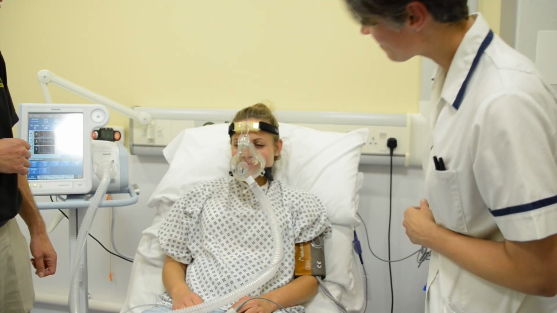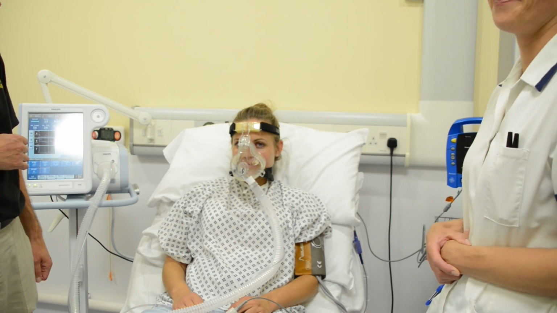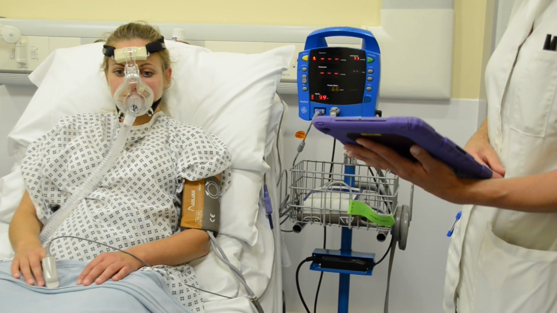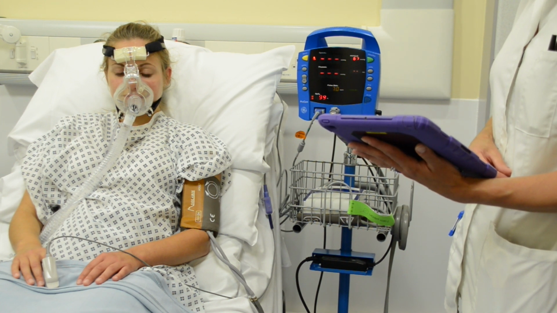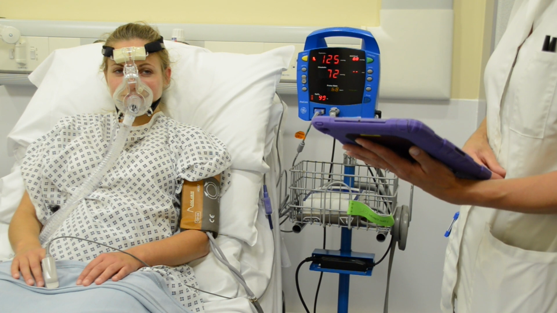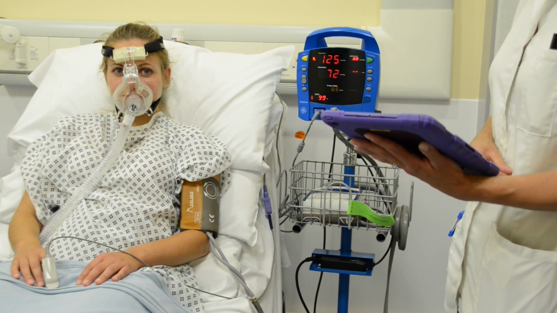Check the facial area around the mask for any soreness and treat accordingly. A leak of up to 60 litres is acceptable. The mask can be cleaned daily with warm soapy water. Be sure to optimise ventilation by maintaining a good high sitting position whenever possible.